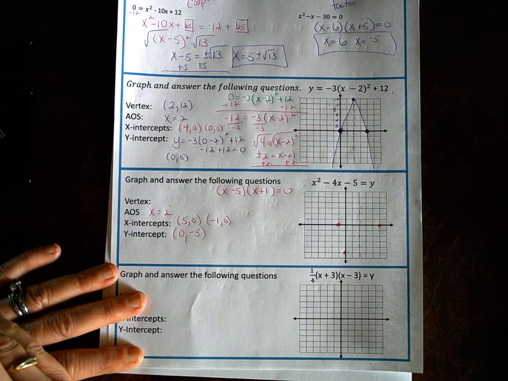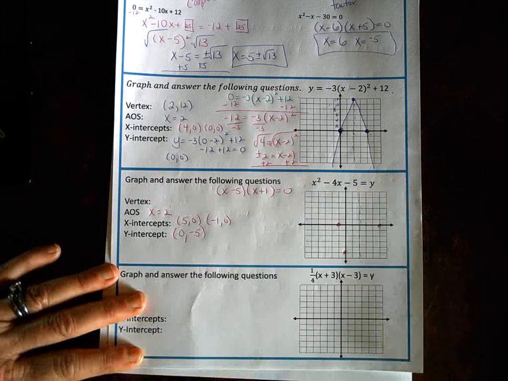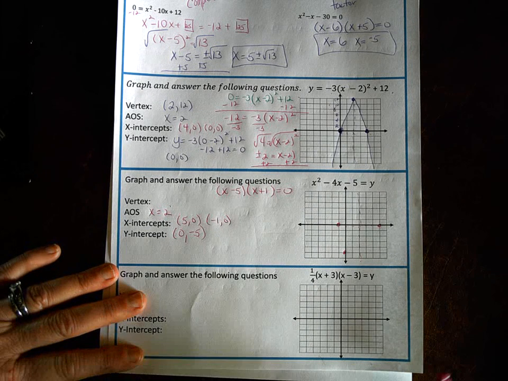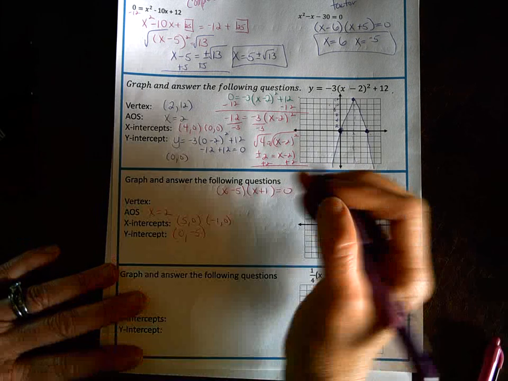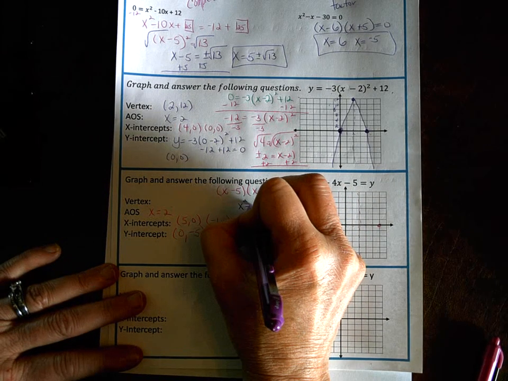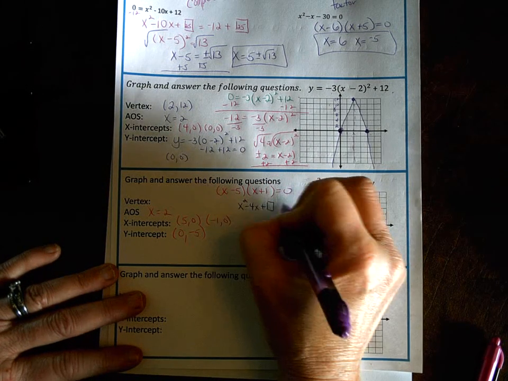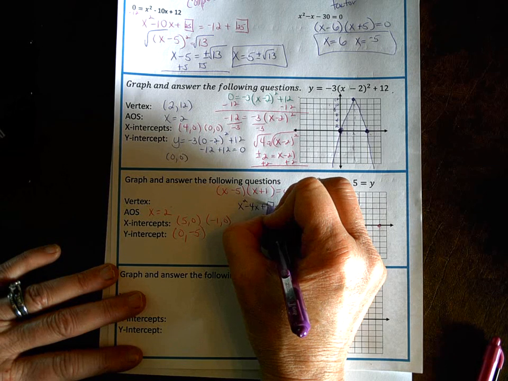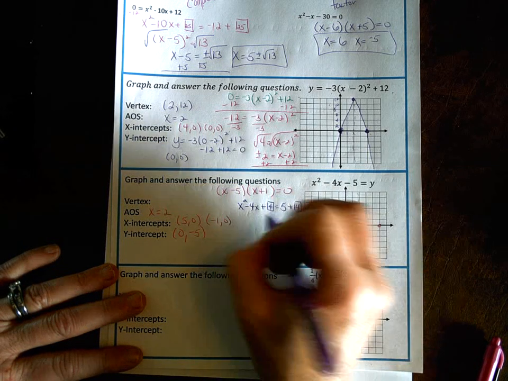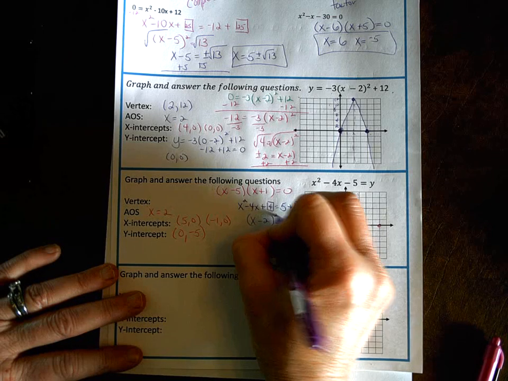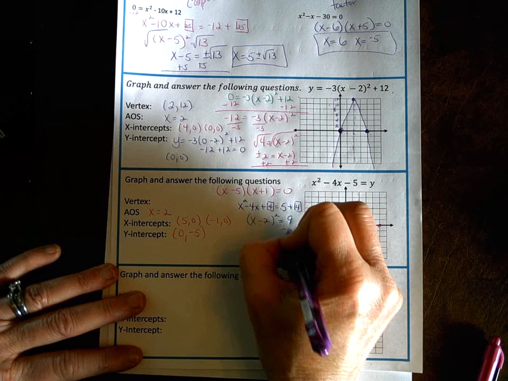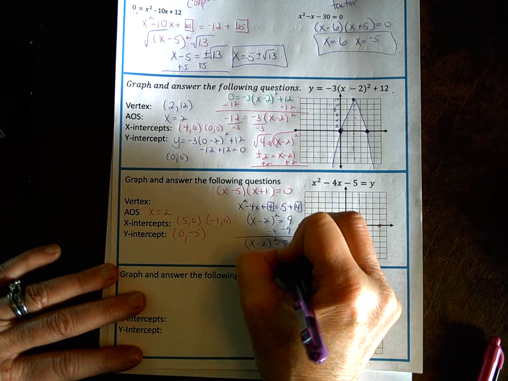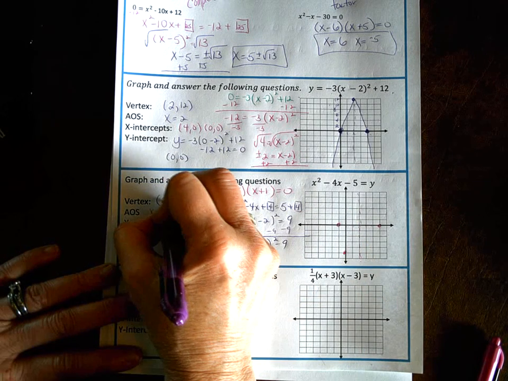And now you have a couple choices. You can do completing the square to find vertex form, or you can plug in 2 and find the vertex. I'm going to complete the square, just remind you guys how to do that. Whenever you put a square, put the 5 over here. Half of 4 squared is 2, 2 squared is 4. So you get (x - 2) squared equals 9, and then you move the 9 over. And you get (x - 2) squared minus 9 is your equation. So your vertex is 2, -9.